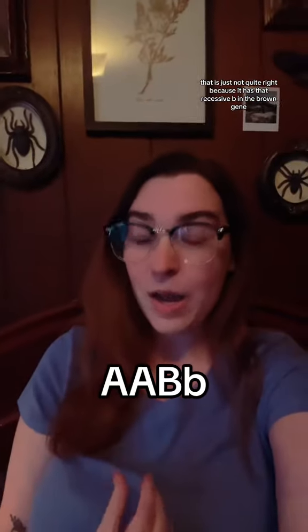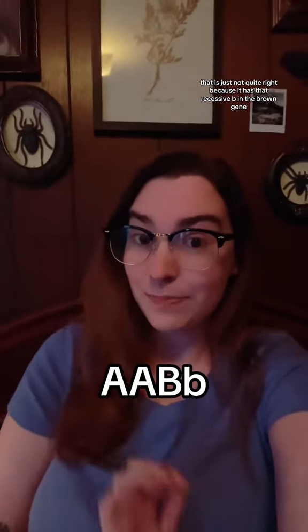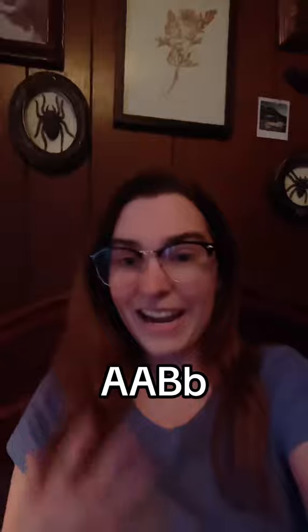The little b is for bastard, just kidding. You see, a bastard red fox is a true type red fox that is just not quite right because it has that recessive b in the brown gene. And again, the brown gene controls what the color actually is.